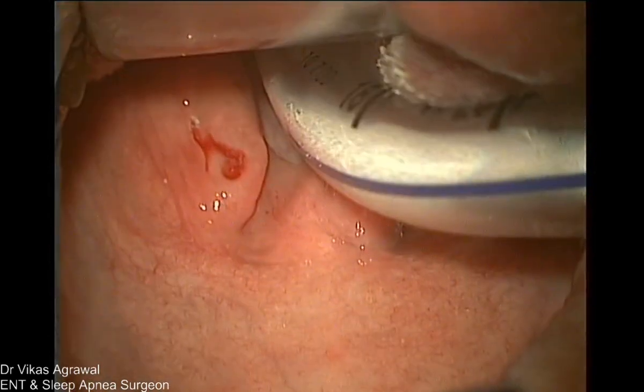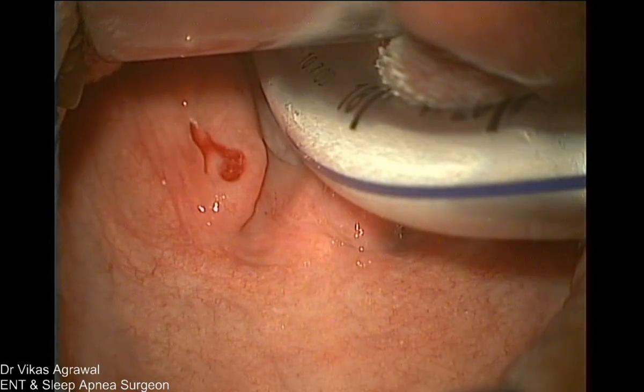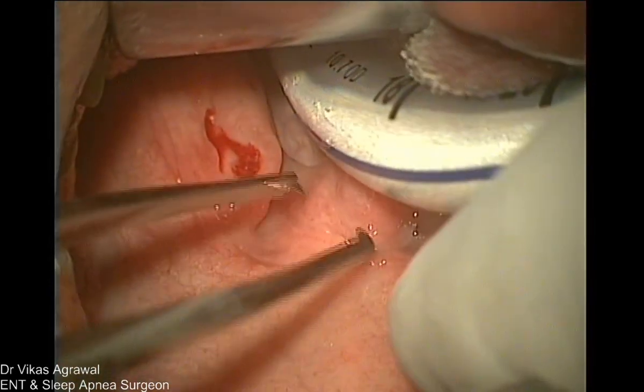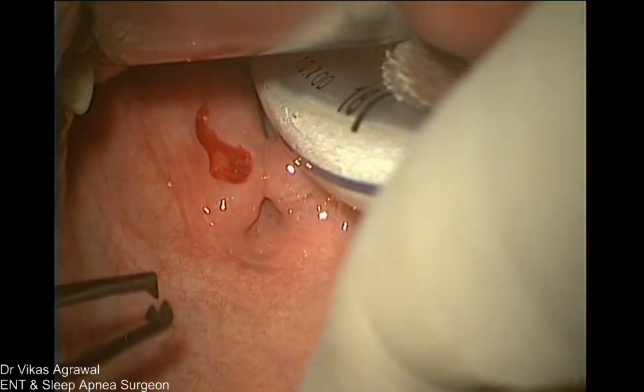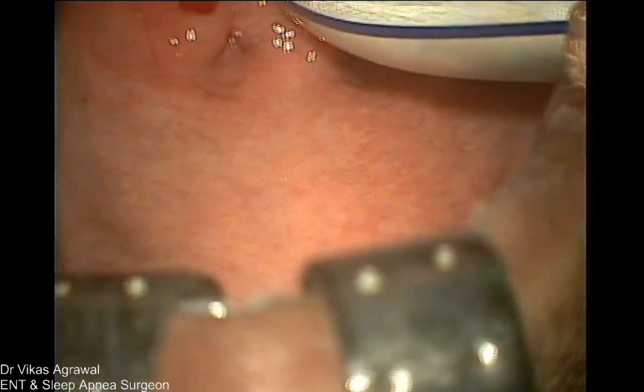Now there are various kinds of operators. Some people believe in preserving the uvula. I am not a great uvula lover, so I am not very keen on preserving it. But how much of the palate, if you have to remove, how much can you remove? Now I'll try to show you the hard palate here.